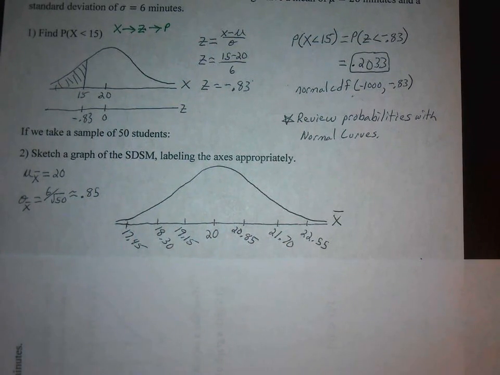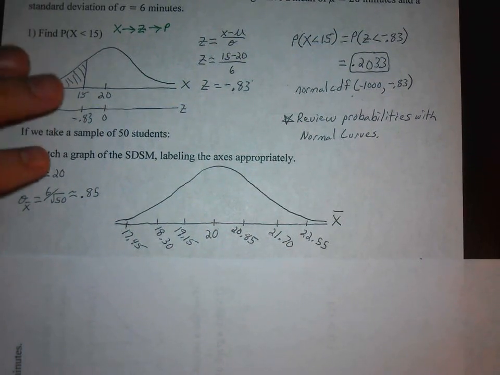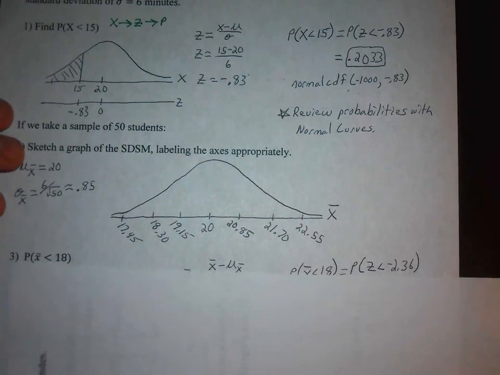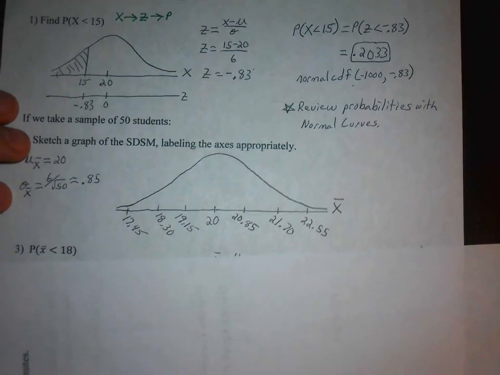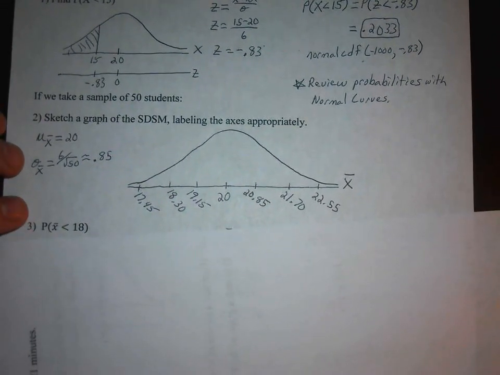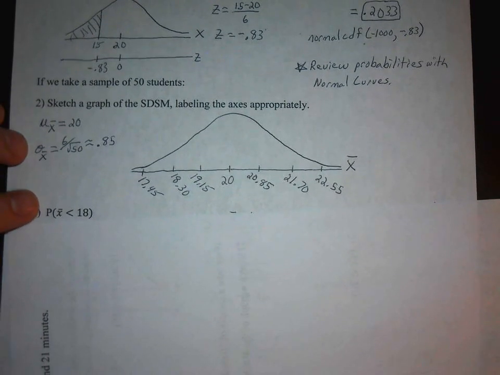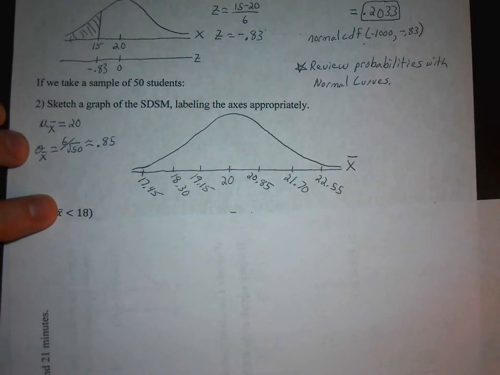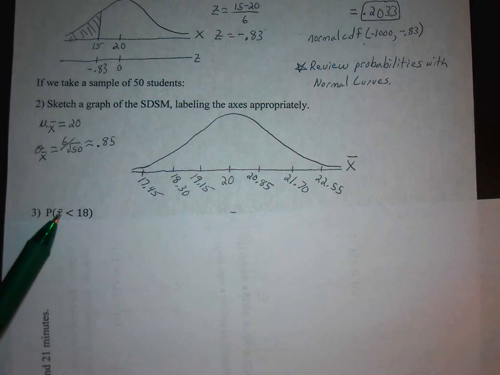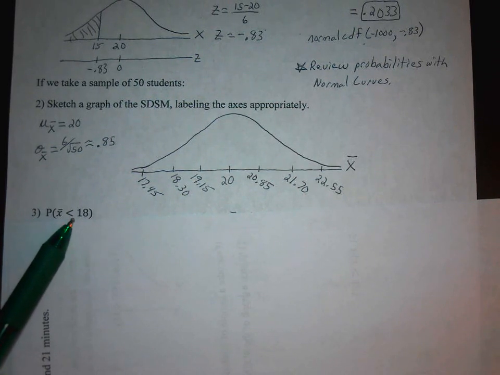That is what the graph looks like for the sampling distribution of sample means. Now, in number 3, we're going to find the probability that a sample mean is less than 18. If you took a sample of 50 students, what is the probability that their average commute time would be less than 18?